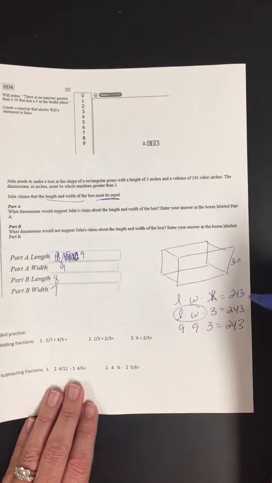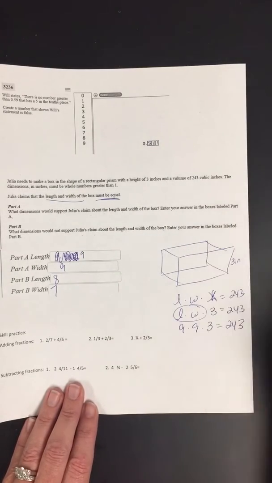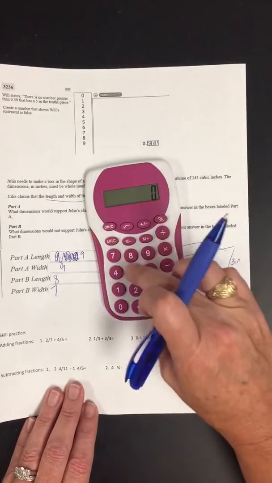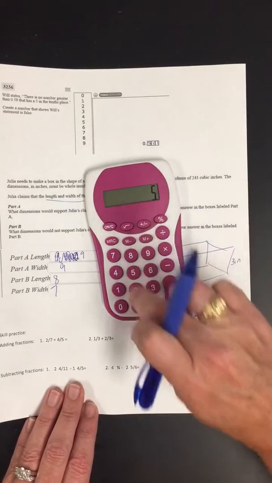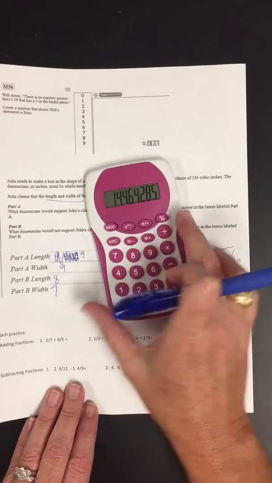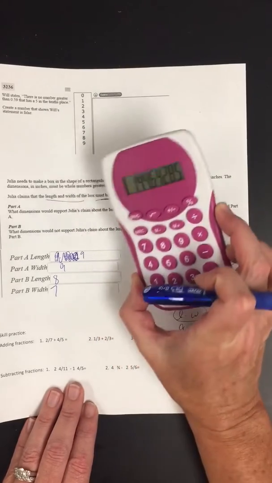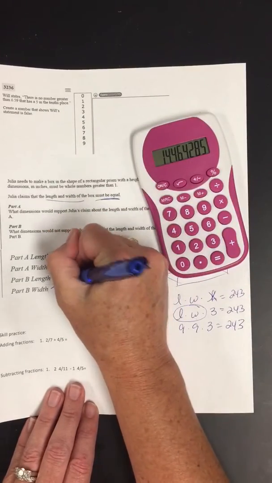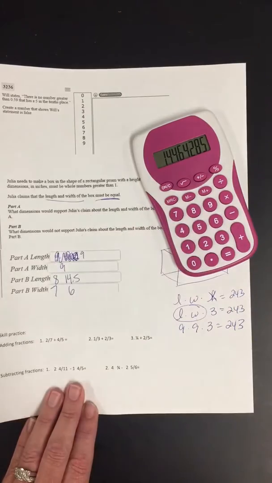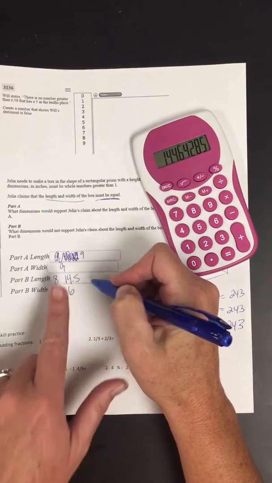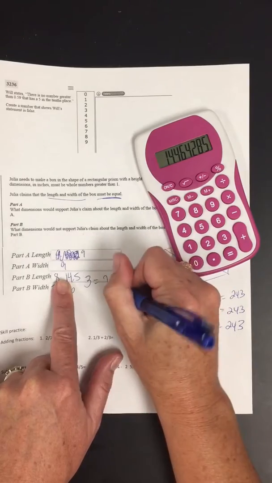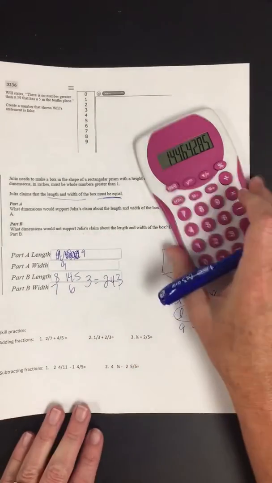Or you would have to find other numbers that you could multiply together that would give you 81. So you could take 81 and divide it by 5.6, and that doesn't give you a pretty number. It gives you 14.5. So 14.5 and 6. Any 2 numbers that you could multiply by 3, and it would give you 243 would also work.